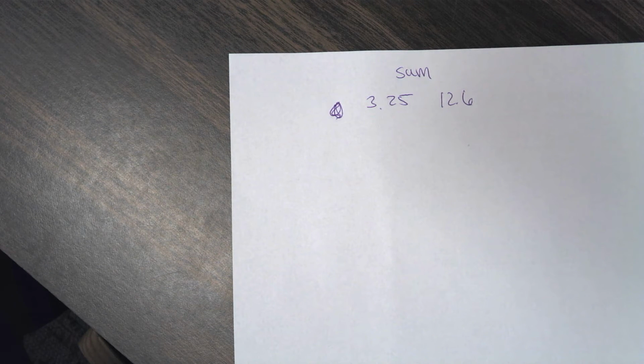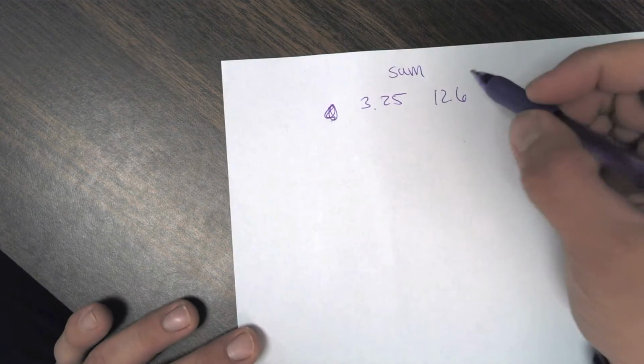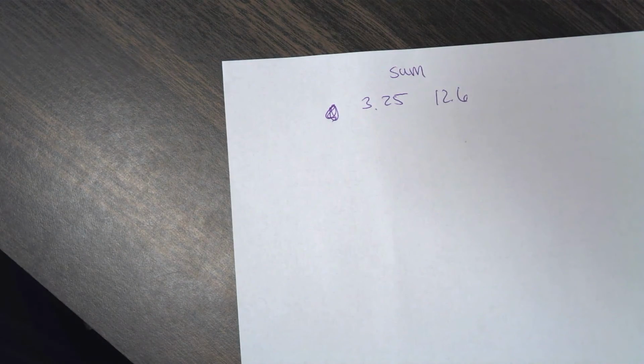Like the problem. Oh, I know. What kind of problem? Kylie? Addition. So this is an answer to an addition problem. So whenever you see sum, you are doing addition. What if it says difference? What's the difference mean? Subtraction.